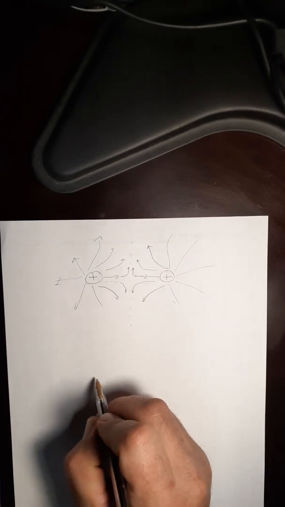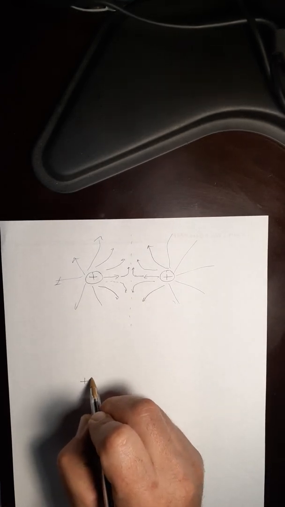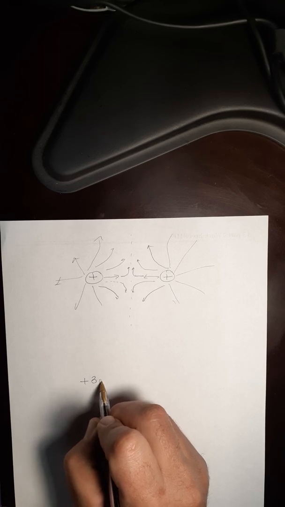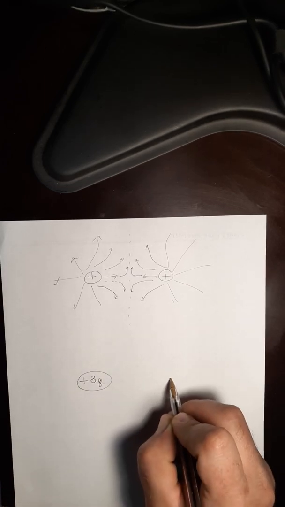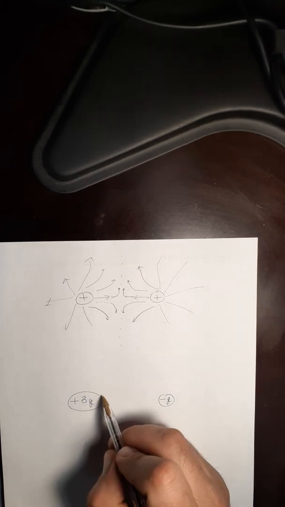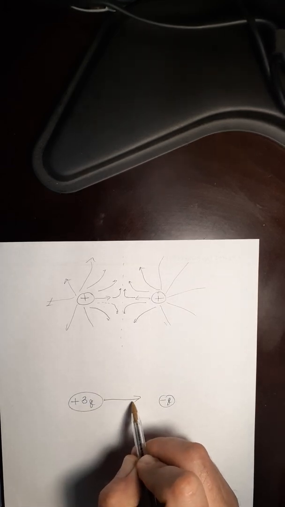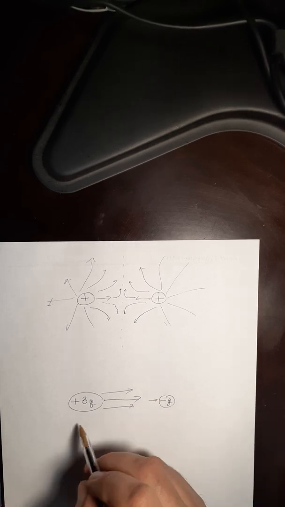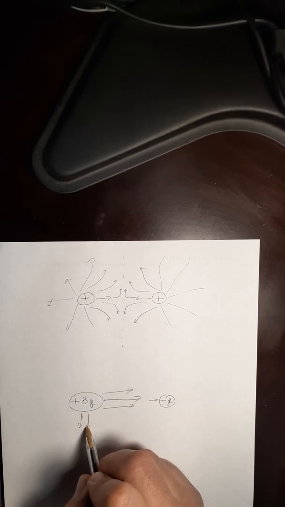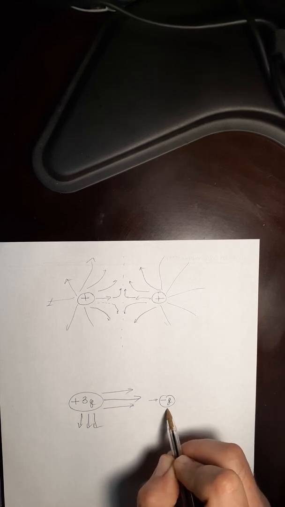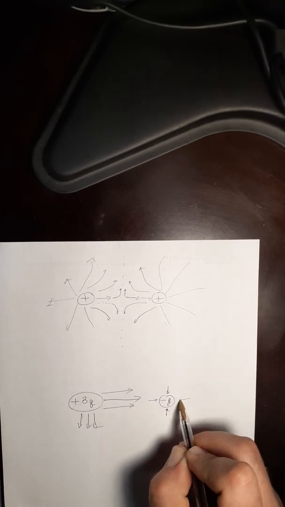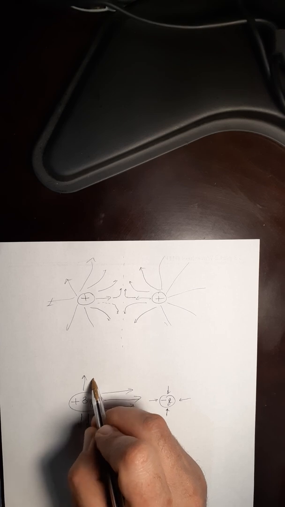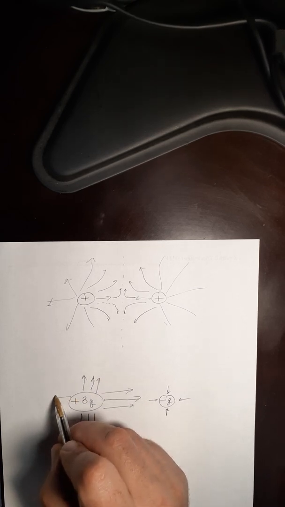And in this case, say I had a plus 3 charge, plus 3Q over here, and maybe only a minus Q over here. So I would denote that by lots more lines, 3 times as many lines from the 3Q as, say, from the little Q. Okay, everywhere I'd go out, even stronger. More lines, more strength.